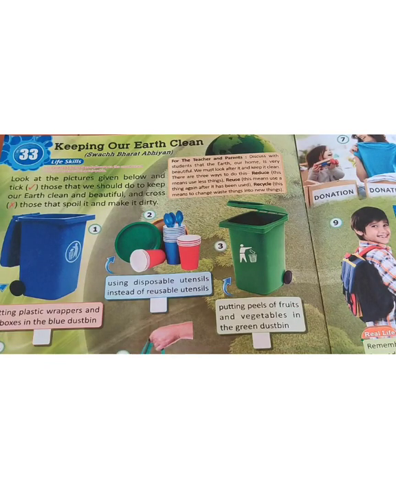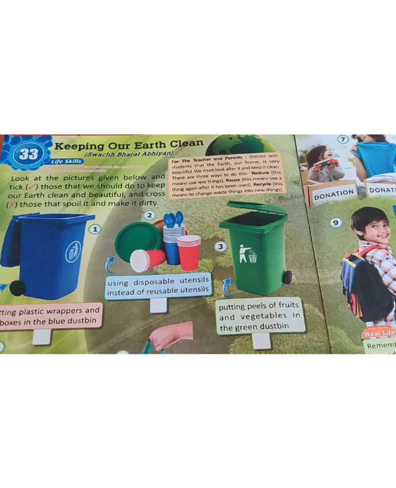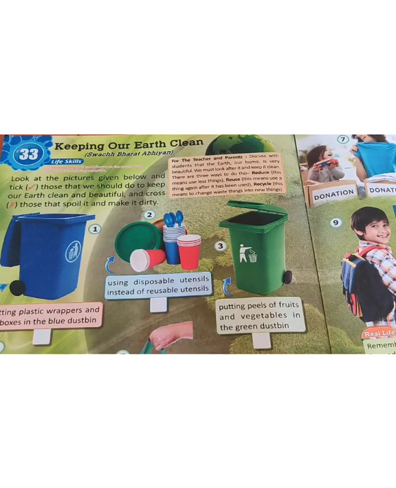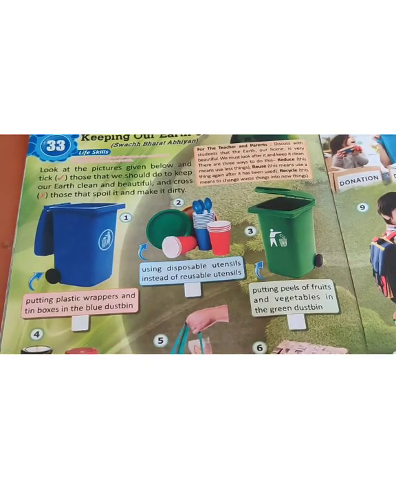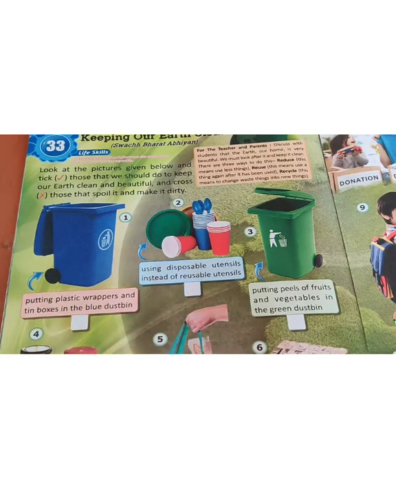Now children, look here. Look at the pictures given below and tick those that we should do to keep our earth clean and beautiful, and cross those that spoil it and make it dirty. So let's start with the first one. Putting plastic wrappers and tin boxes in the blue dustbin.